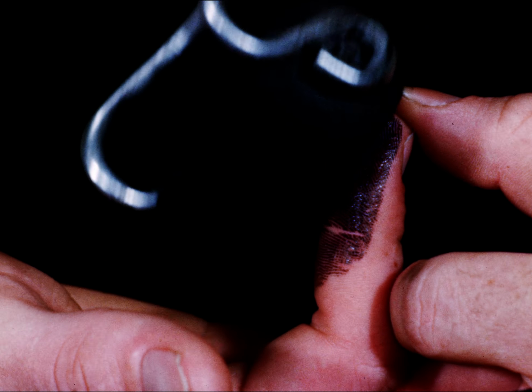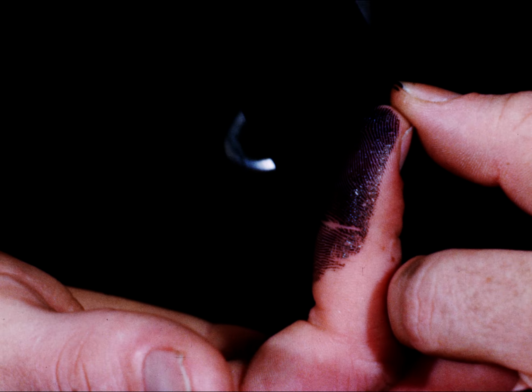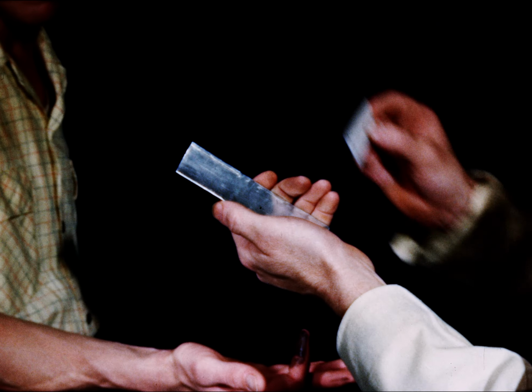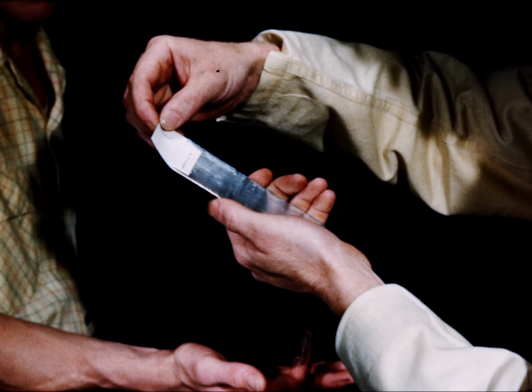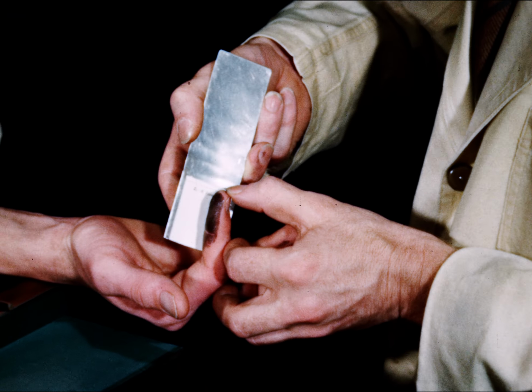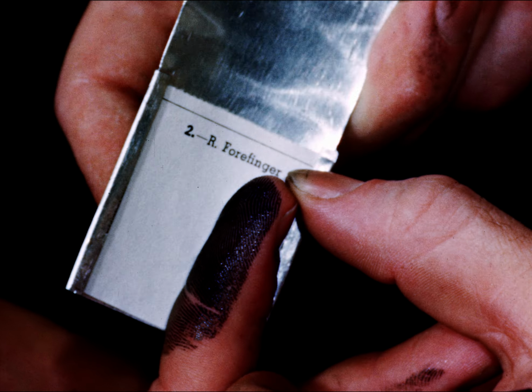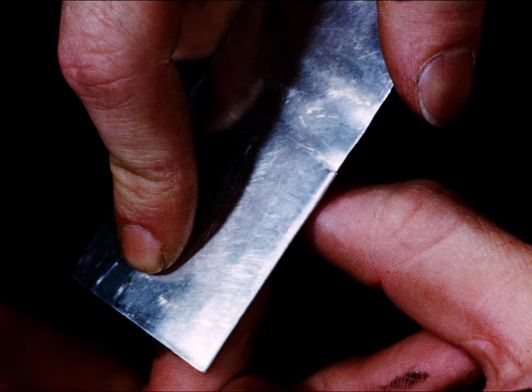Ink the abnormal finger with the fingerprint roller. Then insert the paper in the grooves of the cadaver spoon. Rotate the spoon around the inked finger, employing medium pressure.